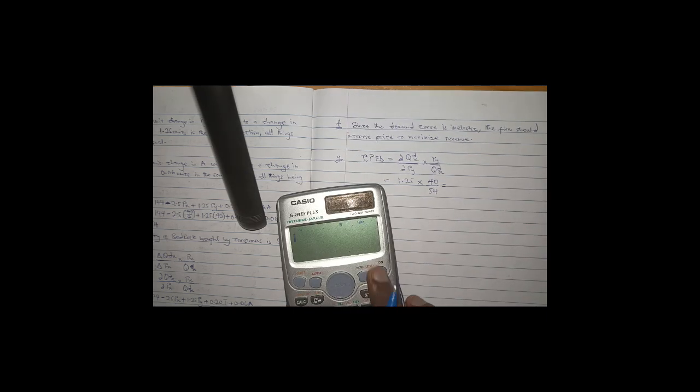So we input that in the calculator: 1.25 times 40 over 54, and we have 0.926.